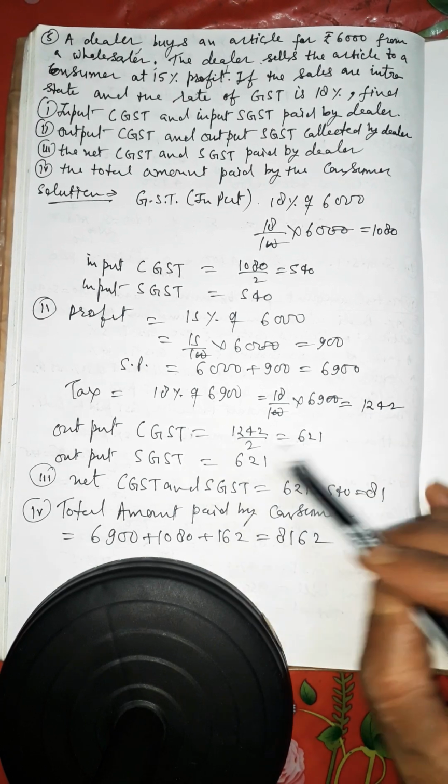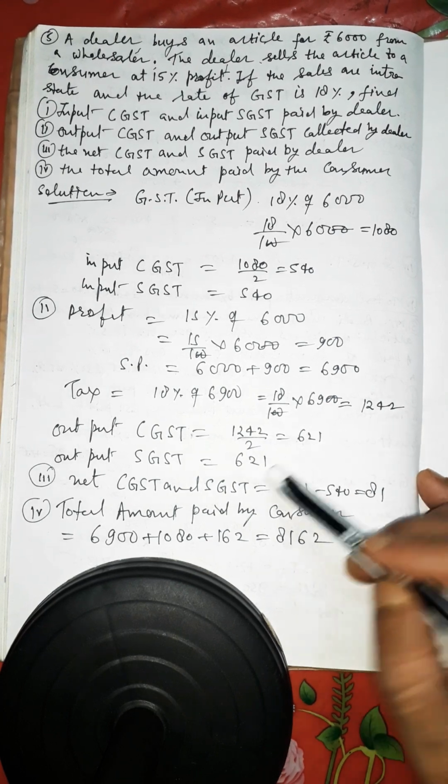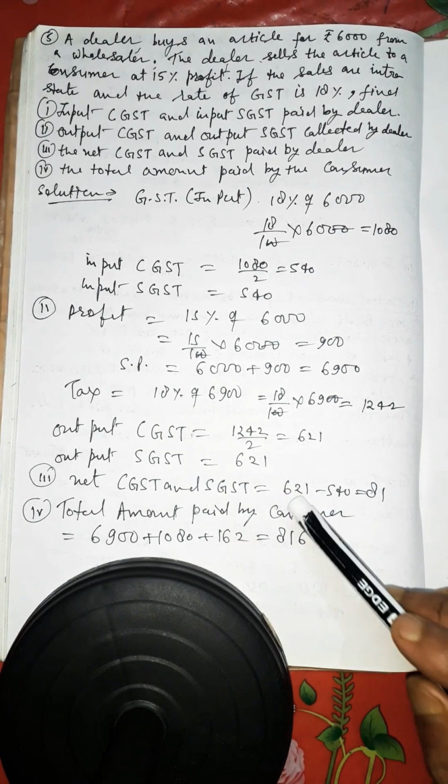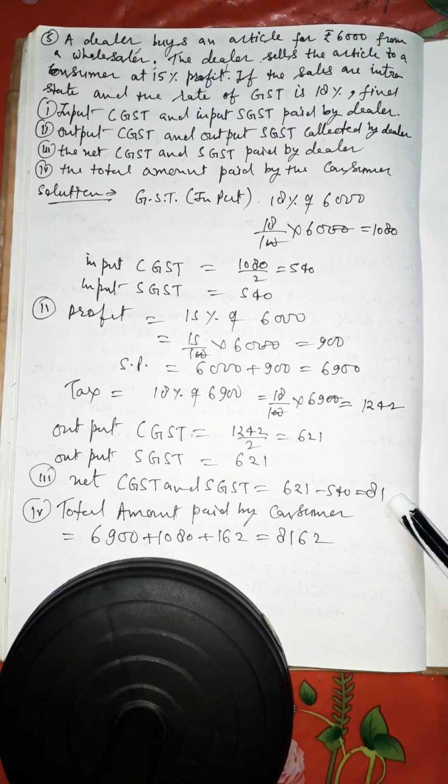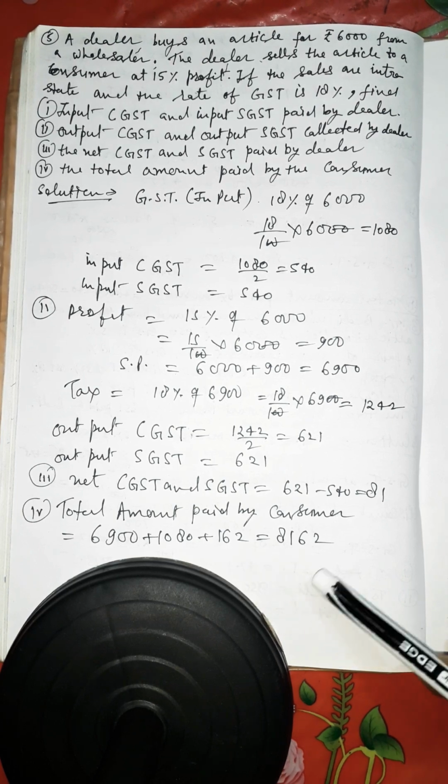Output CGST: 1,242 divided into two parts, 621 and 621. Net CGST is 621 minus 540, which is 81. Total amount paid by the consumer is 6,900 plus 1,242, which is 8,142. Thank you.